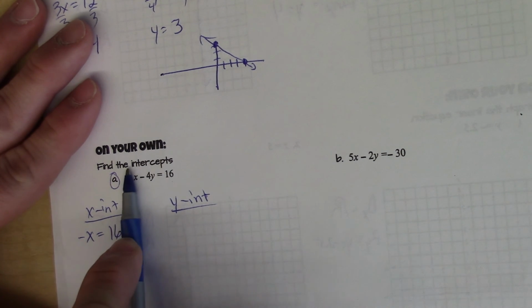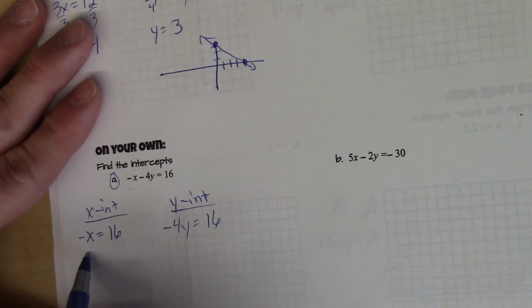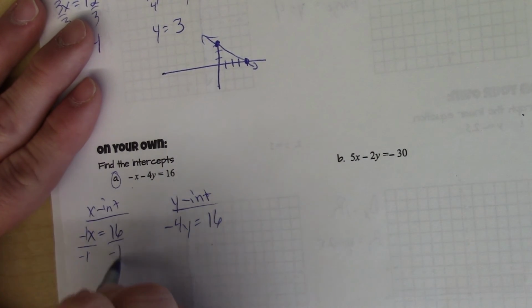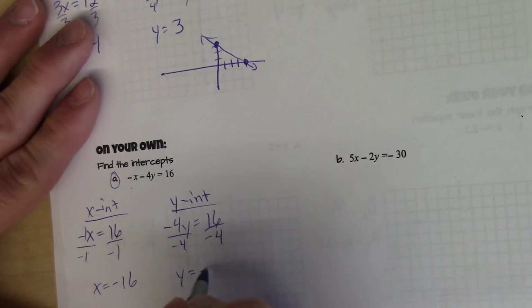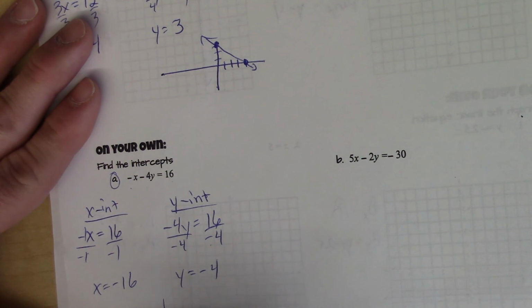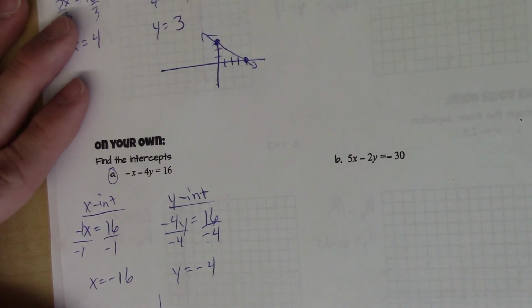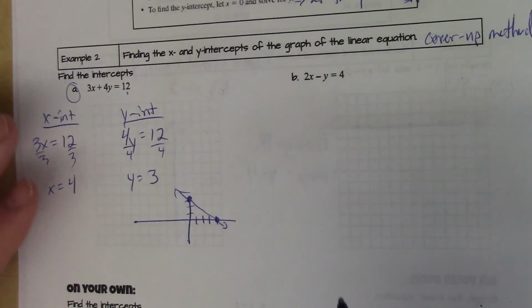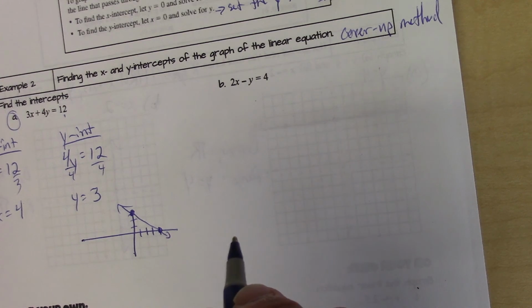I'm going to cover up the x. I'm going to solve for y. So I get negative 4y equals 16. And that is how I solve the y. It's just set the y term equal to the number, set the x term equal to the number. Now this really means negative 1, so I would divide, and I get x equals negative 16. Here I would divide, just like I've been doing, and y equals negative 4. So if I were to graph this, y equals negative 4 is right here, but x equals negative 16 is going to be way out here. I probably have to keep my graph going, and I probably have to go by 2's when I see something like that. And we might see something like that coming up. Press pause on the video, go try B and this B, and use the cover-up method and find your x and y intercept.